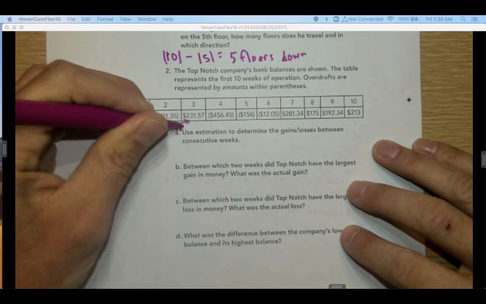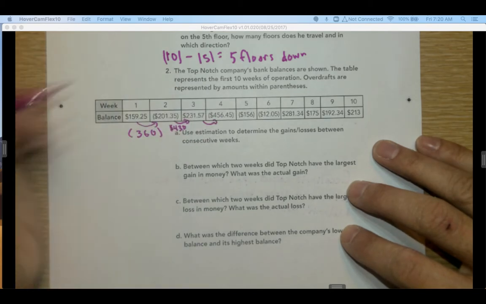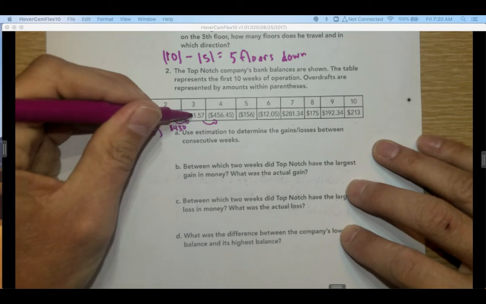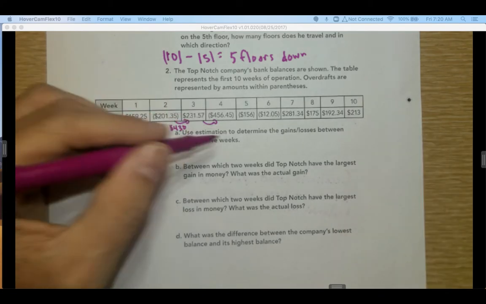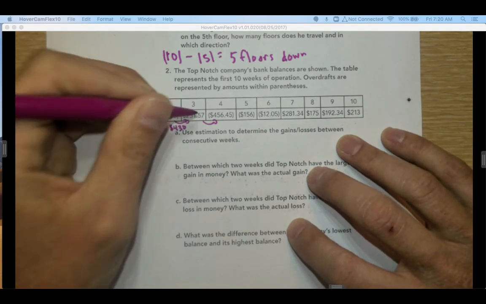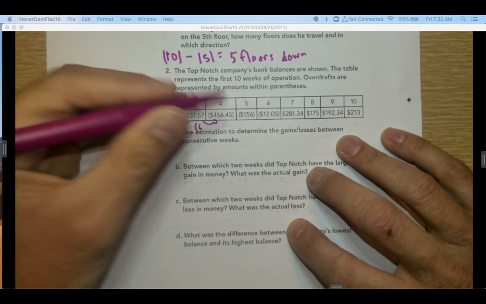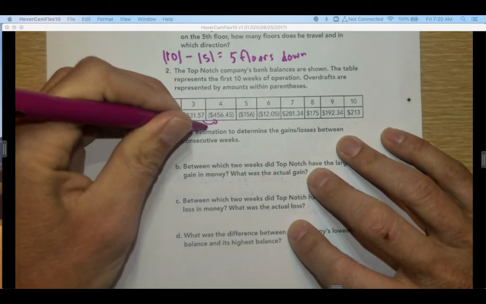From 3 to 4, it was about 230 to almost 450 below, and so that would have been about, in parentheses, 680. It went down just about, maybe a little bit more.